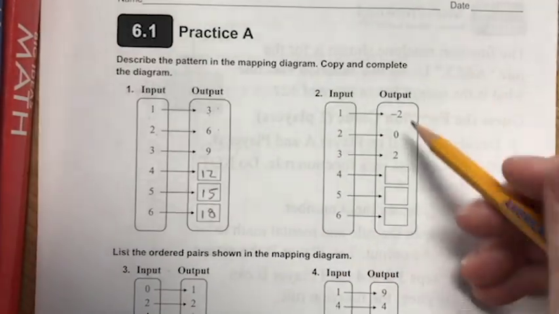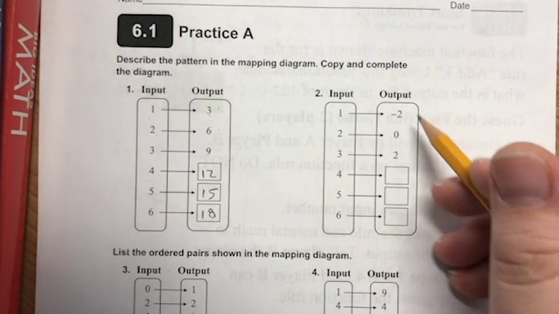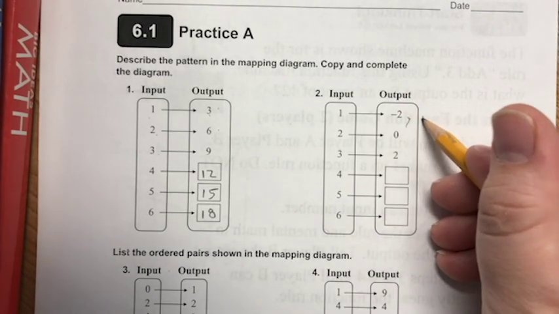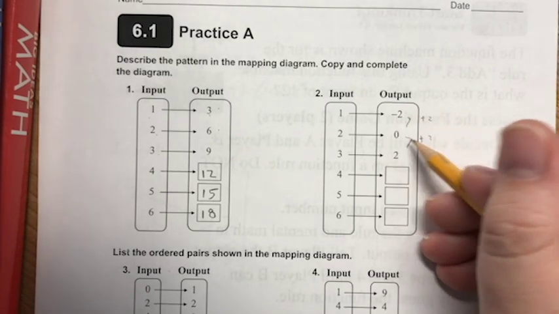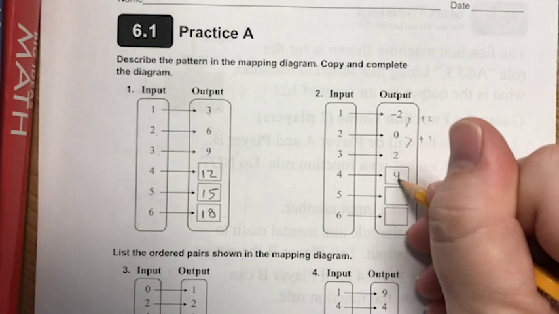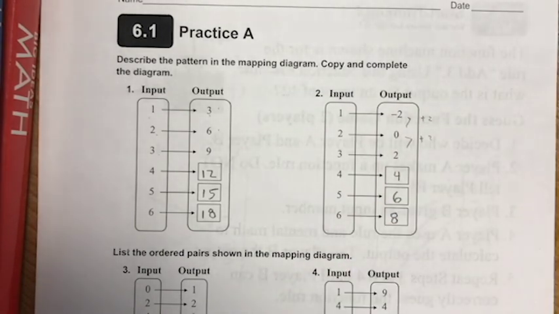And then it's the same thing on this one. I have -2, 0, 2. If you notice, what I happen to have here is I'm adding 2 to each one. -2 plus 2 is 0, plus 2 is 2, so the next one would be 4, 6, and 8. Pretty standard, nothing complicated on completing this pattern.